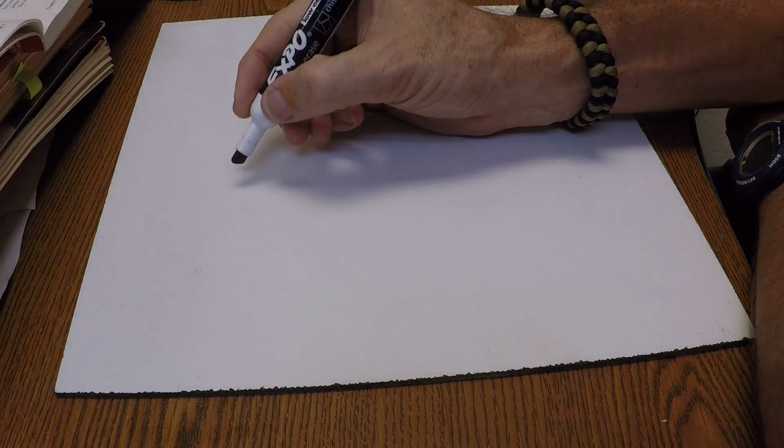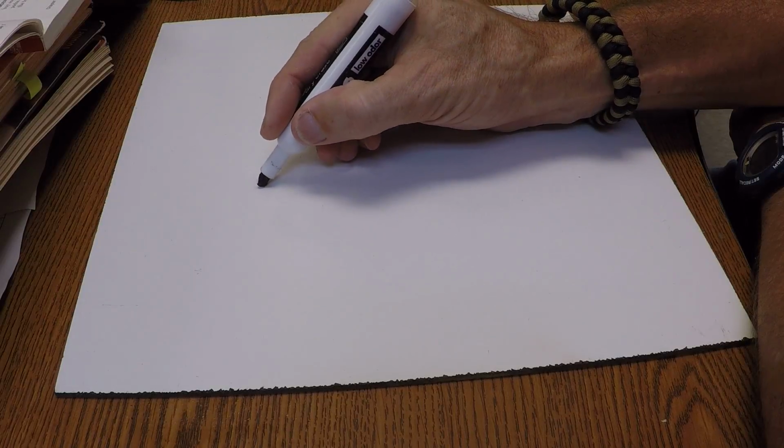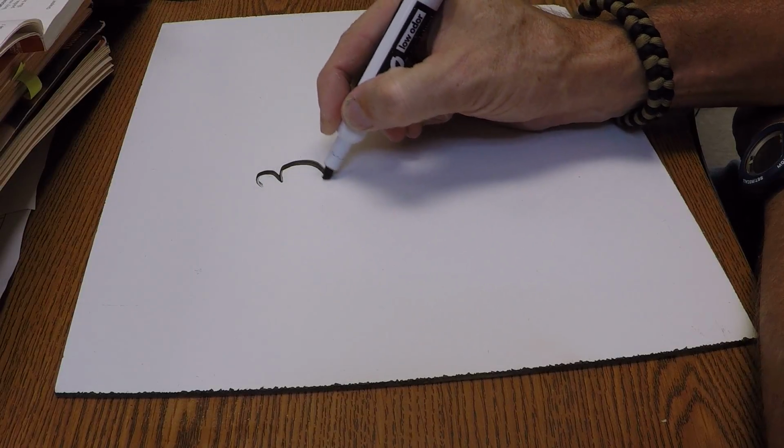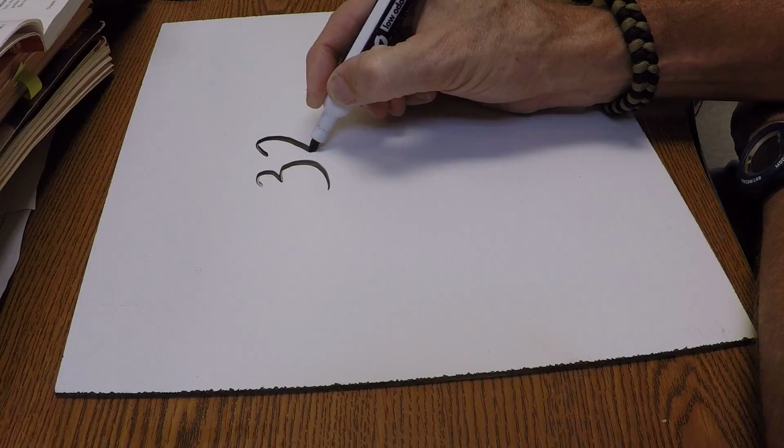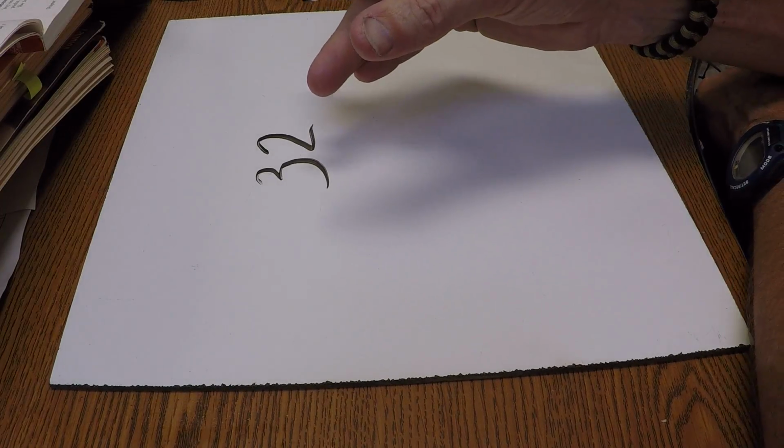Okay, let's do a problem using prime factorization. These are the factor trees. And so when you're doing a factor tree, you're dealing with a composite number. Composite meaning that there's several numbers that will go into it, like 32, for instance.